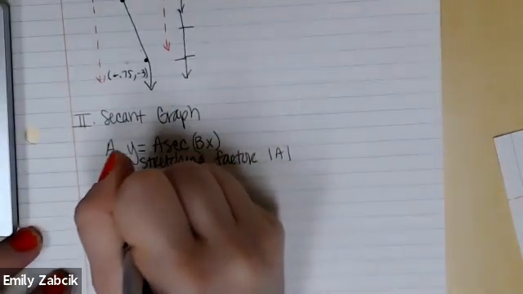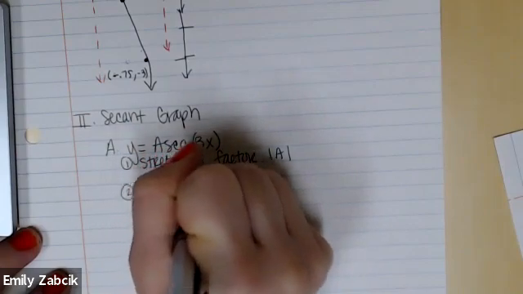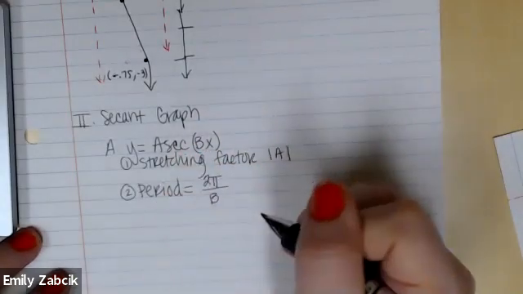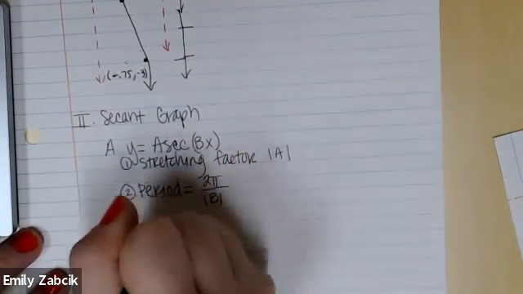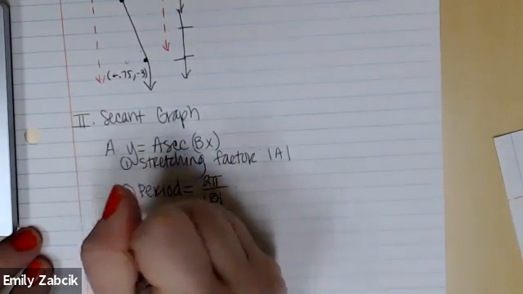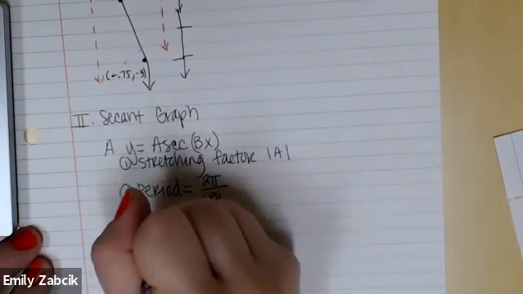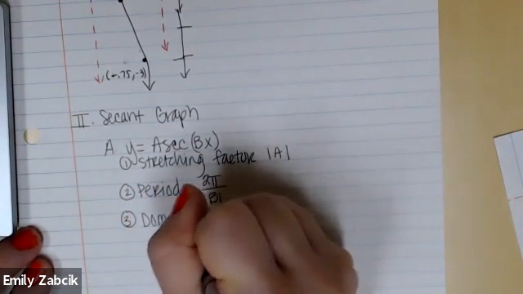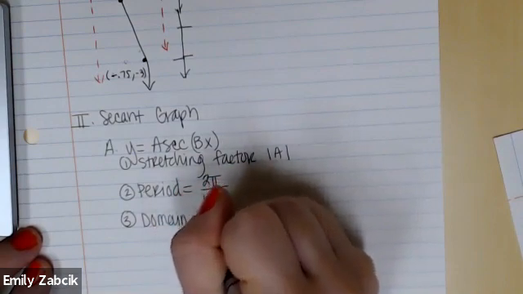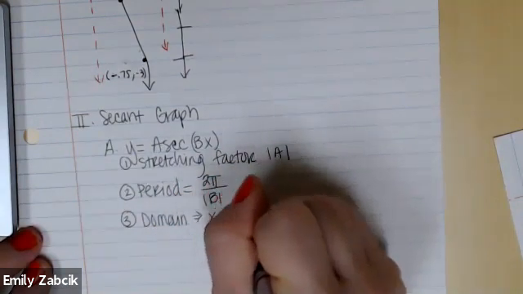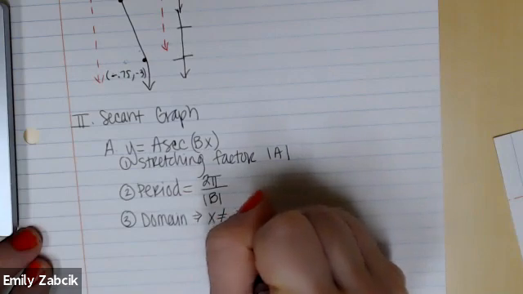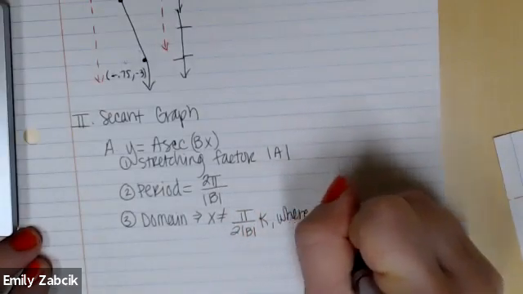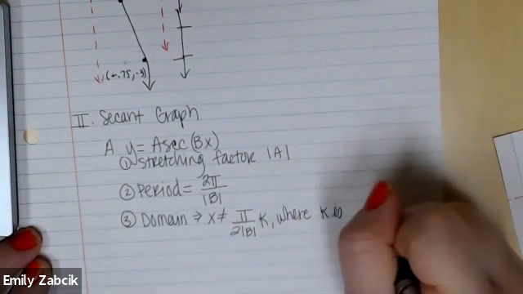Number 2, its period is at 2 pi over b. Number 3, the domain is equal to, well, we're going to see the domain is x does not equal pi over 2 absolute value of b times k, where k is an odd integer.